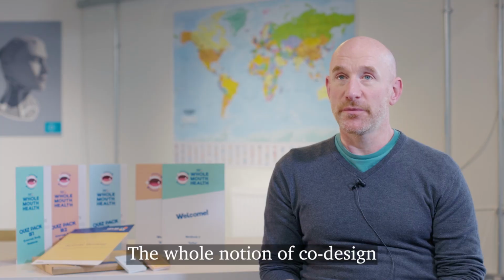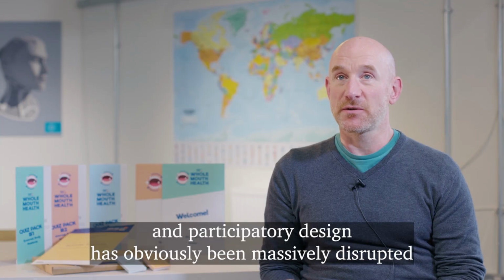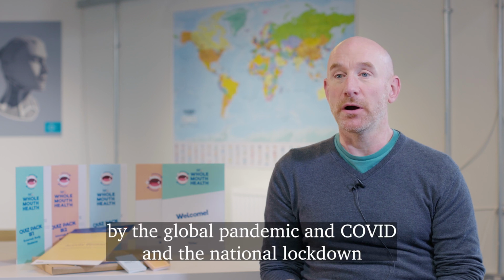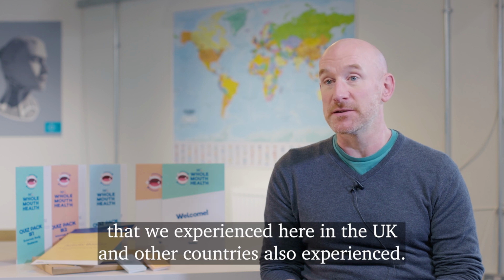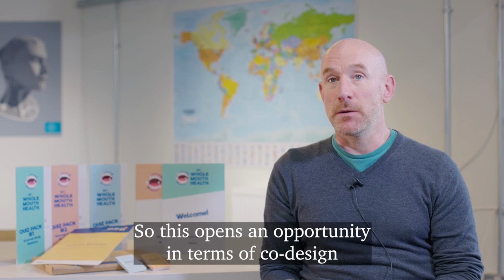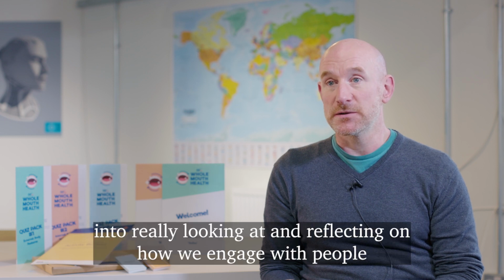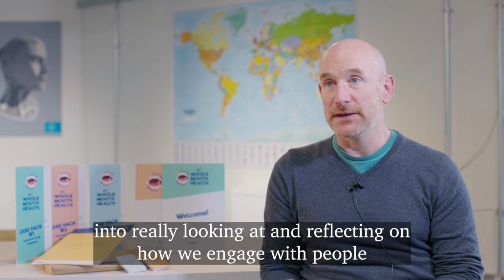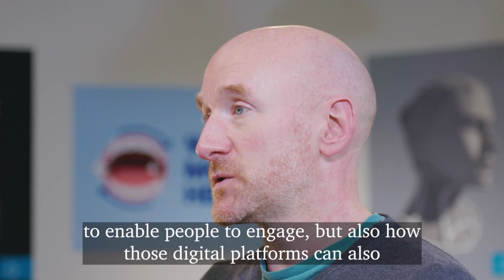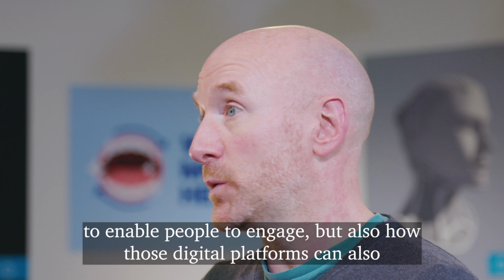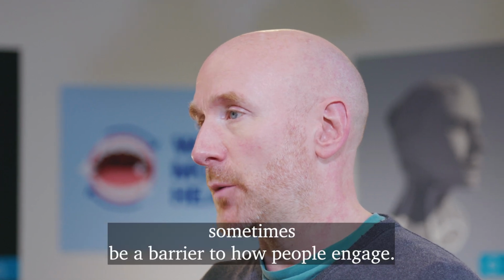The whole notion of co-design and participatory design has obviously been massively disrupted by the global pandemic and COVID and the national lockdown that we experienced here in the UK and other countries also experienced. So this opened an opportunity in terms of co-design into really looking at and reflecting on how we engage with people and how we use digital platforms to enable people to engage, but also how those digital platforms can sometimes be a barrier to how people engage.